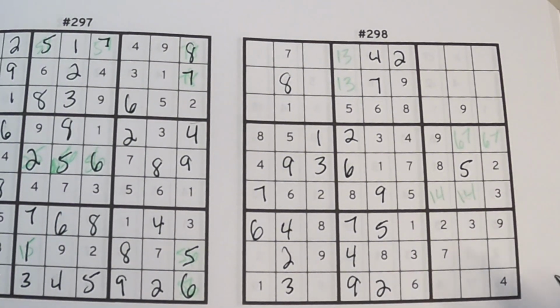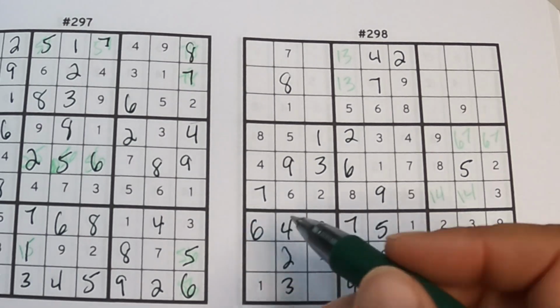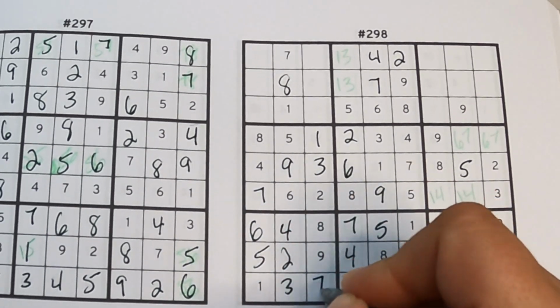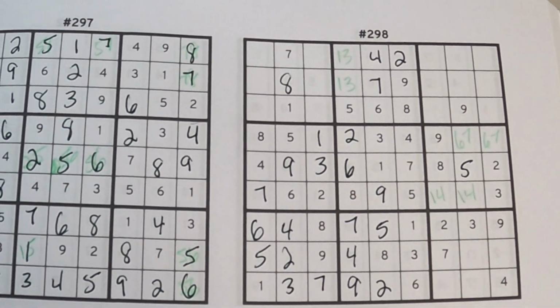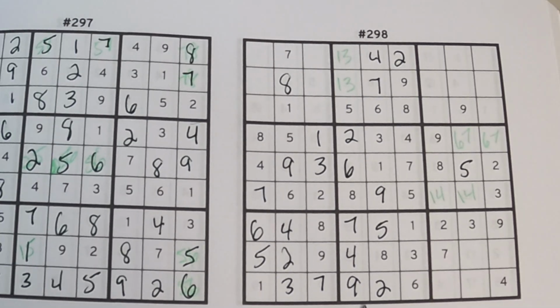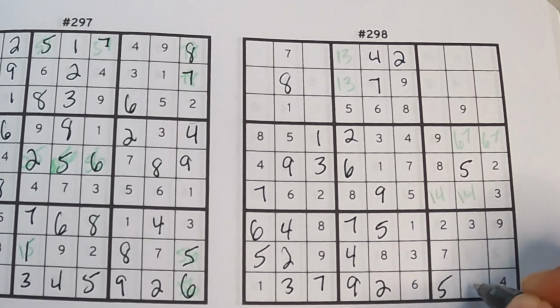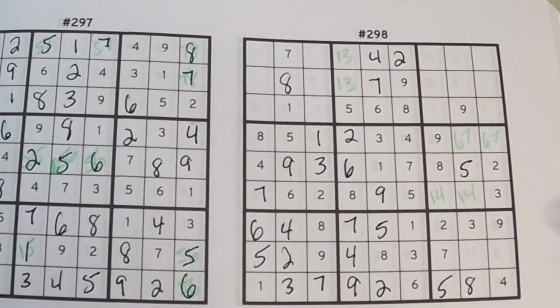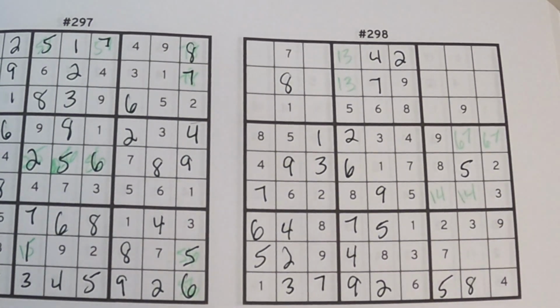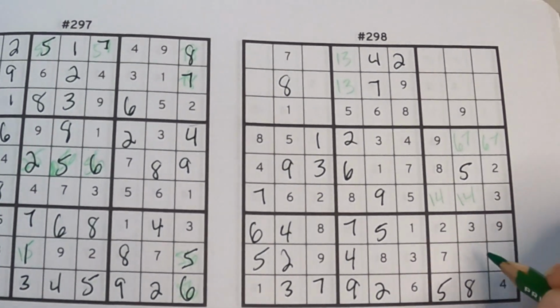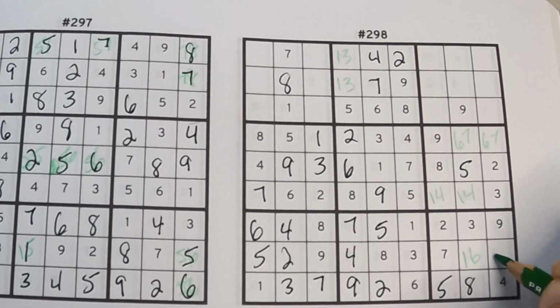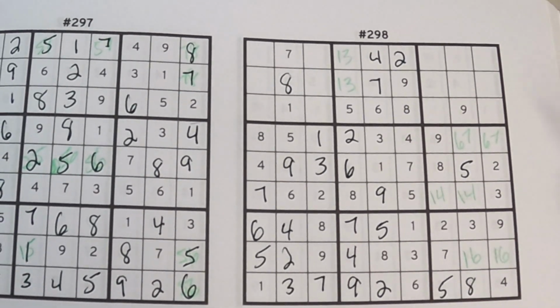For this box now, we're missing 5 and 7. We've got a 7 here, so 5, 7. For this bottom row now, we're missing 5 and 8. We've got an 8 here, so 5, 8. And for this box, we're missing 1 and 6. I don't see any help. So 1, 6.